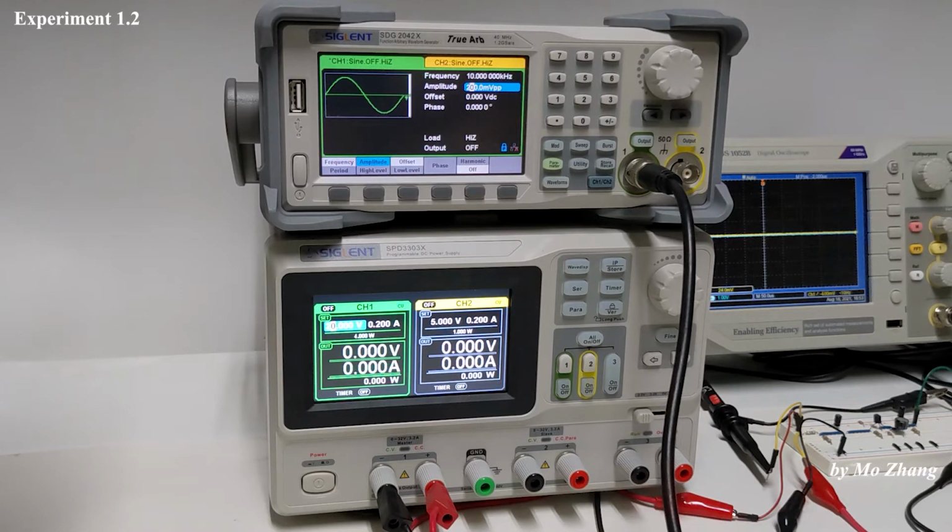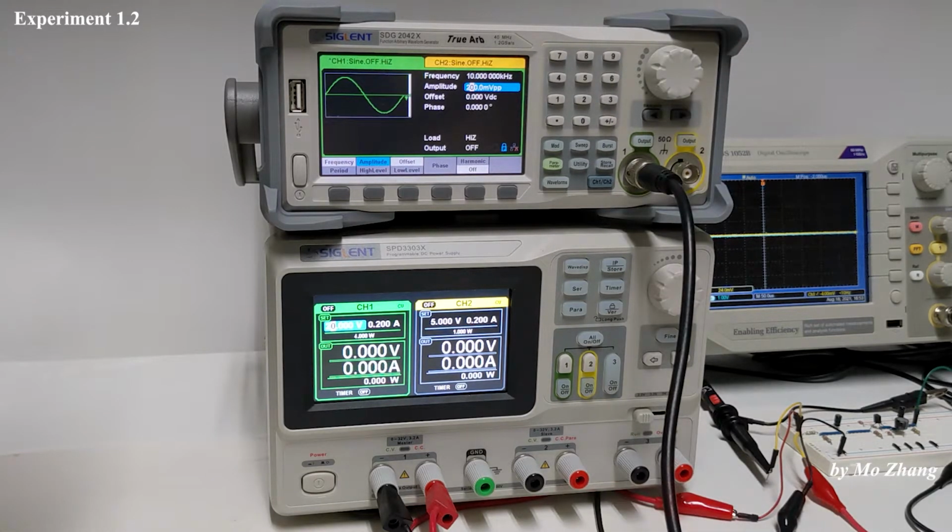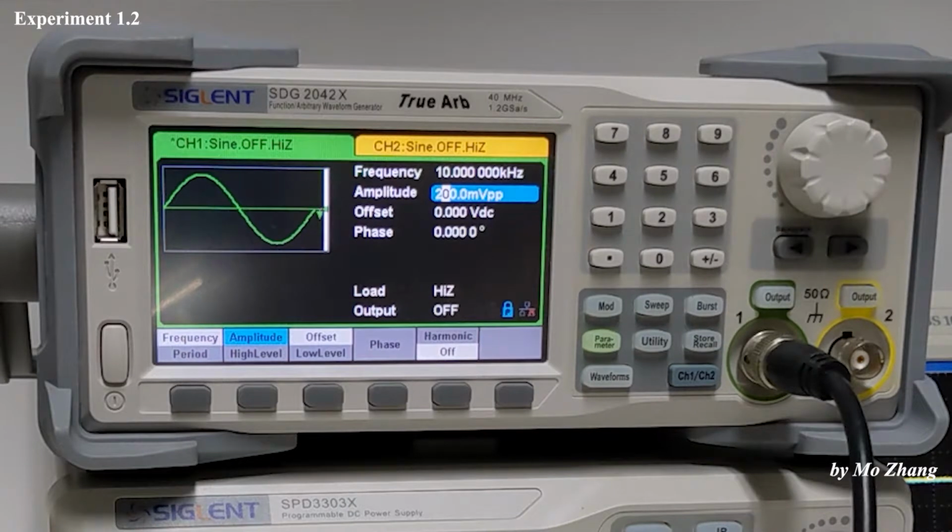Here is a function generator and a DC power supply. The function generator is on the top. The frequency is set to 10 kHz, and the peak-to-peak voltage is set to 200 mV.